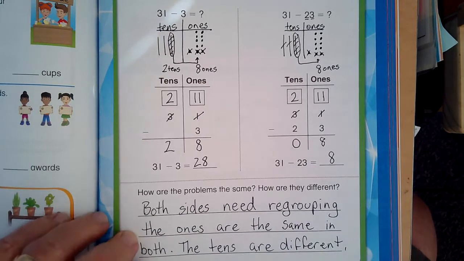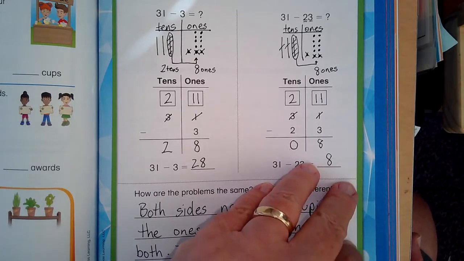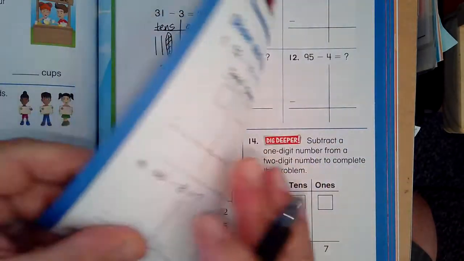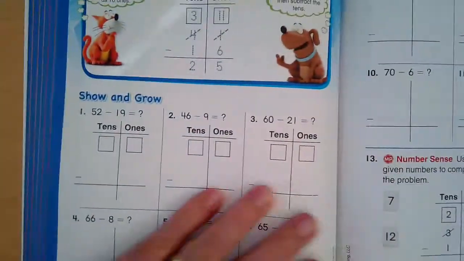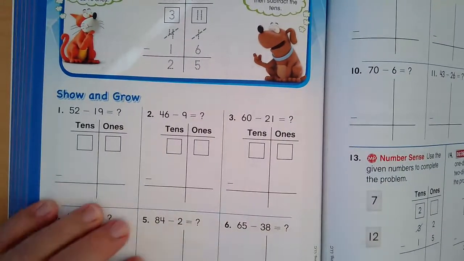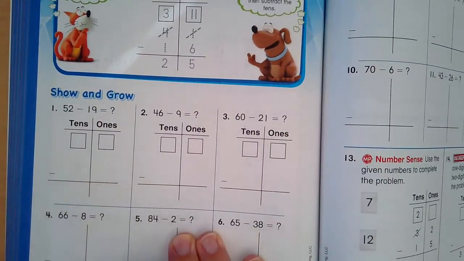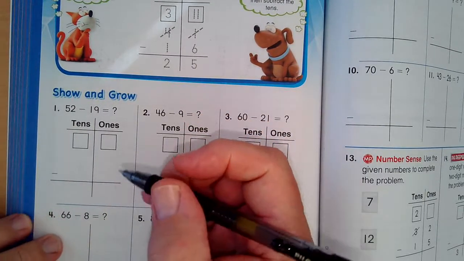All right. There we go. If I'm going too fast, you can go ahead and pause and get back to it. Let's take a look over here at page 282. And let's look at 52 minus 19.